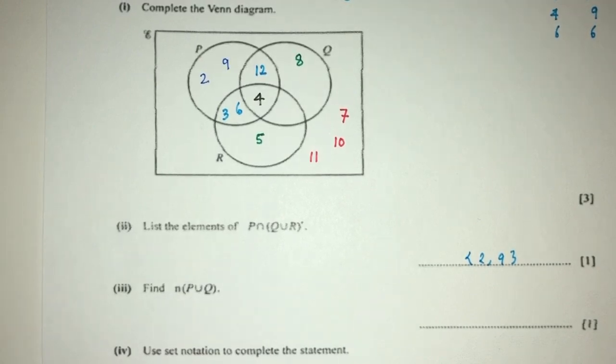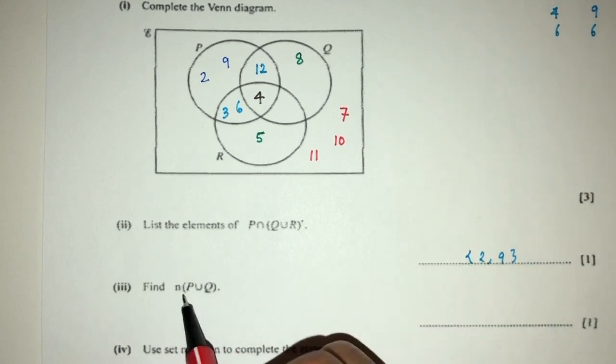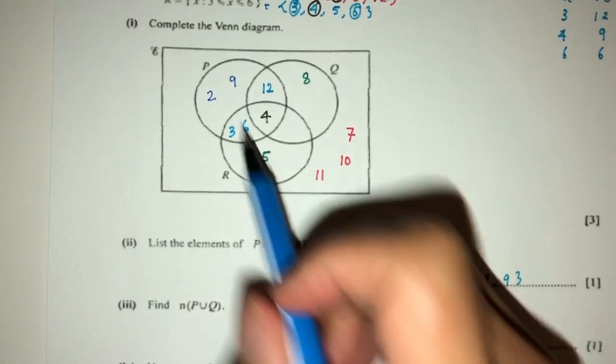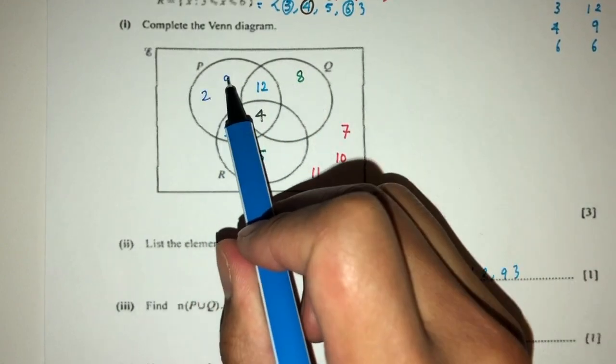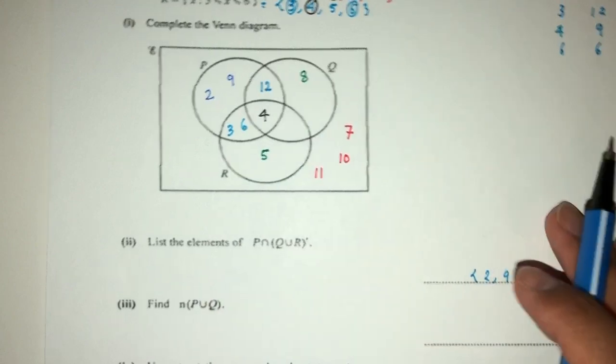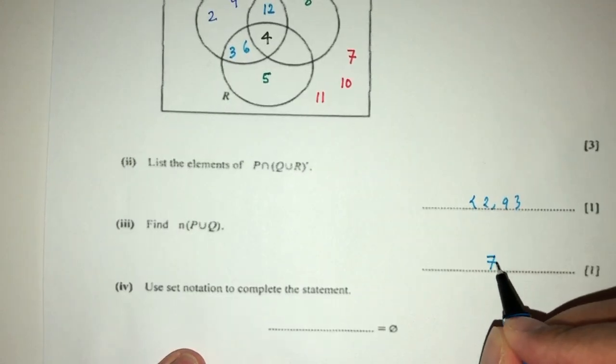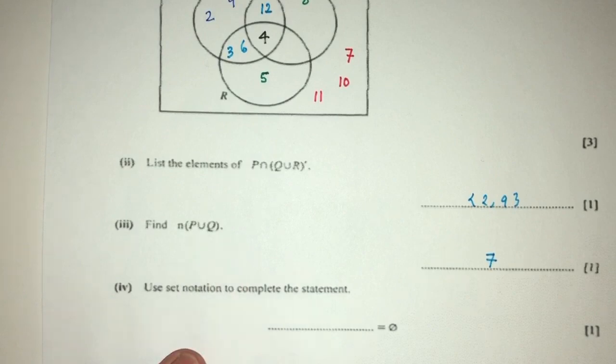Now, what else do we have? We have to find the number of elements of P union Q. Now, P union Q will be this and this. So let's count. We have 1, 2, 3, 4, 5, 6, 7. So 7 will be the number of elements in those two sets.